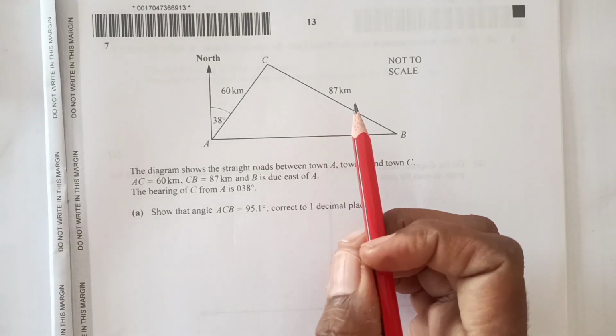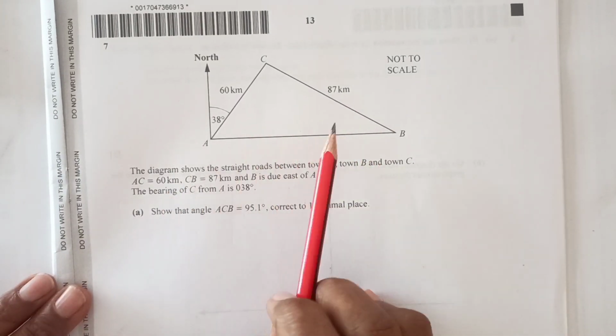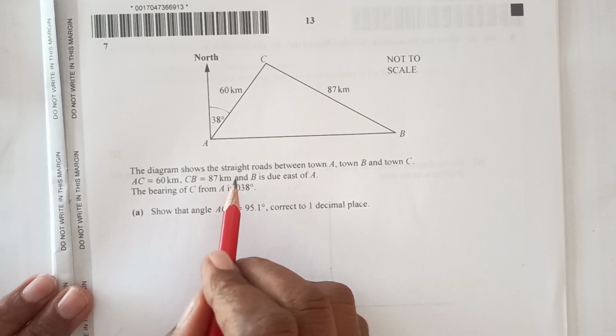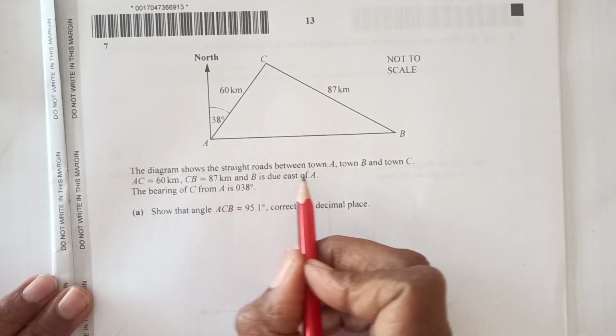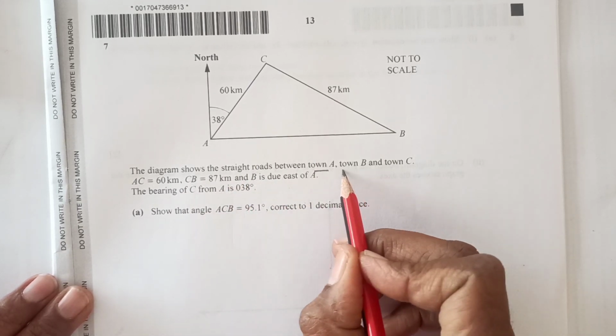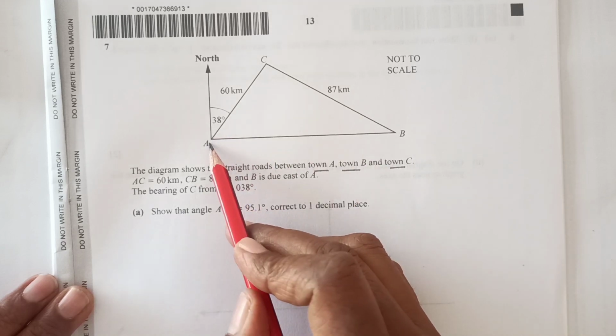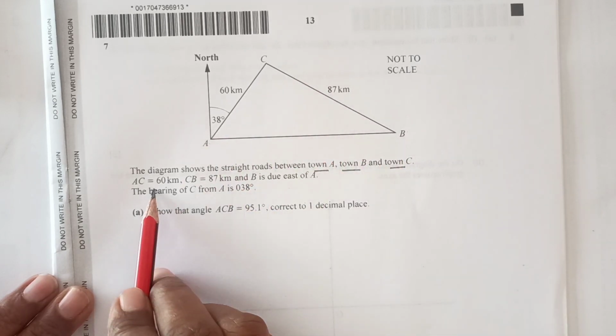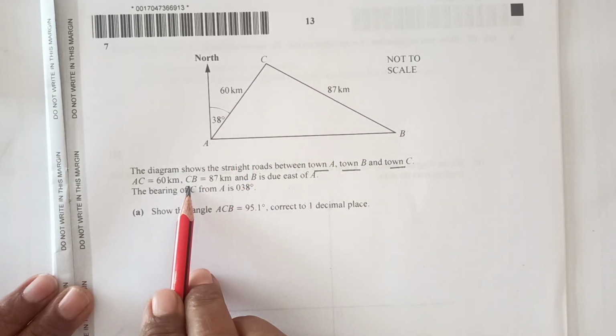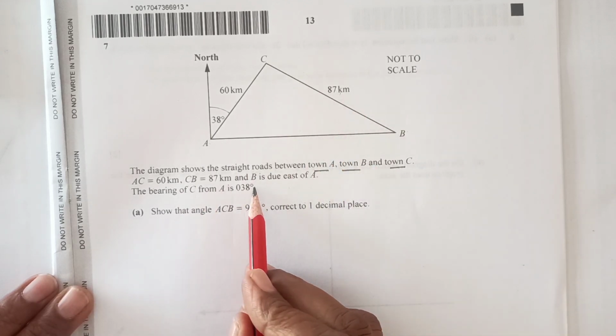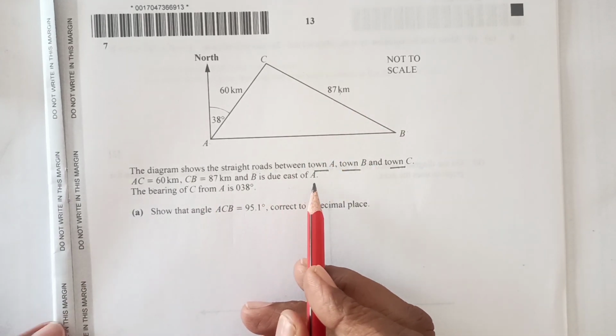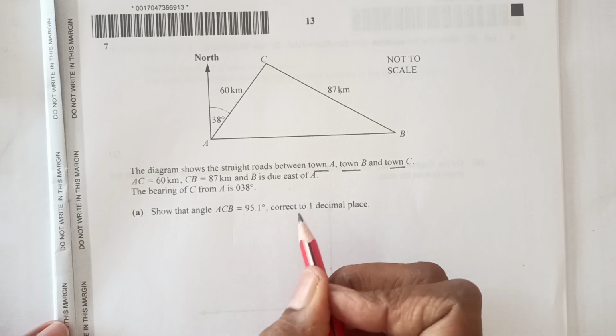Question 7. You can see the diagram here. The diagram shows the straight roads between town A, town B and town C. This is town A, B and C. AC is 60 kilometers, CB is 87 kilometers and B is due east of A, right?